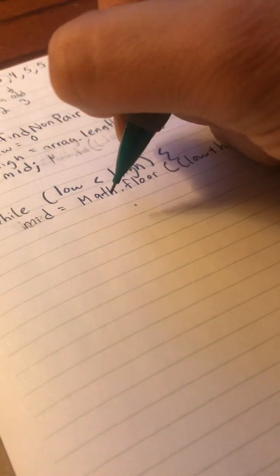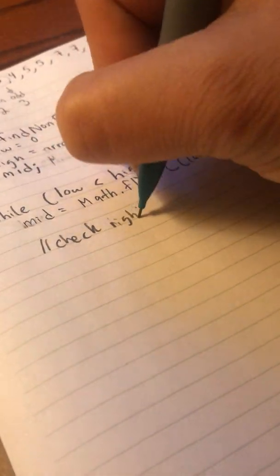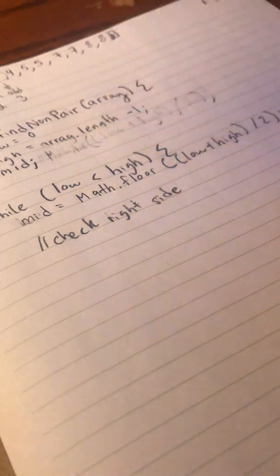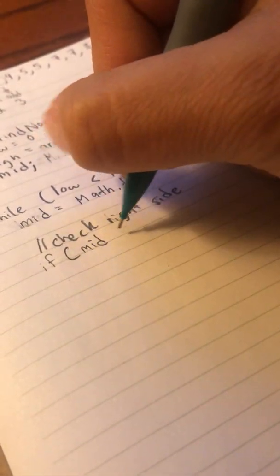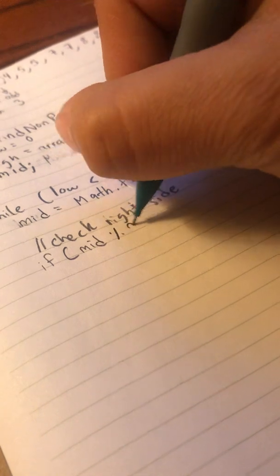So again we said if the mid is an even number, we're going to check the right side. So let's do this. We're going to use modulo to check if it's an even number.